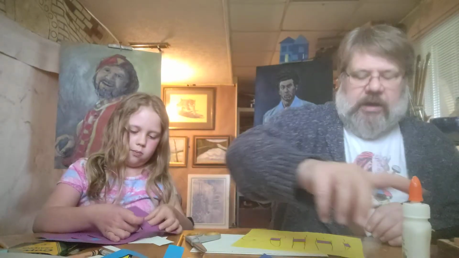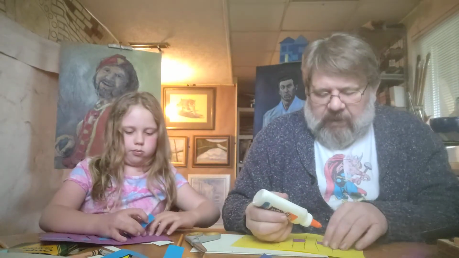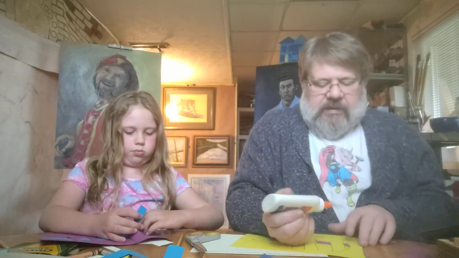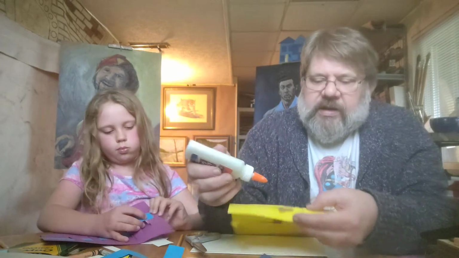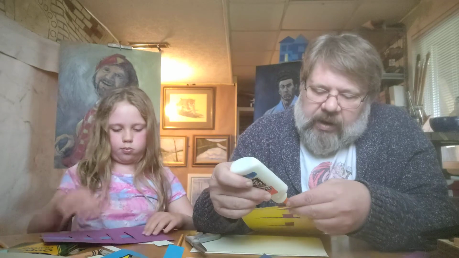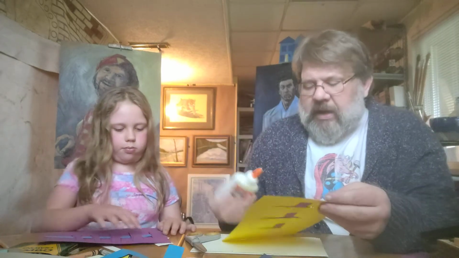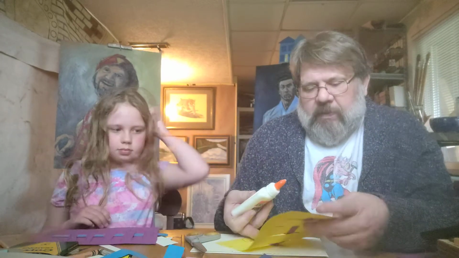I'm going to take a little bit of glue. I'm going to put under each end of it. So right under this little tab of purple, I'm putting a little bead of glue. And under the front part, I'm going to put a little bead of glue.